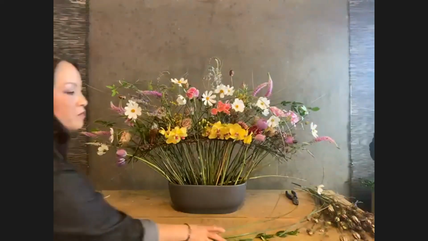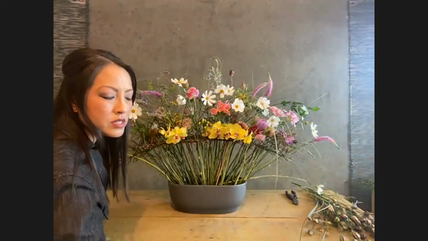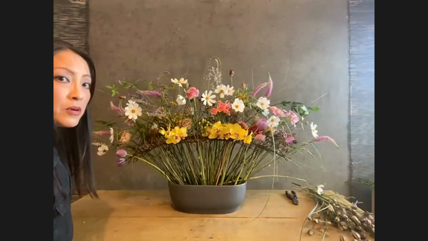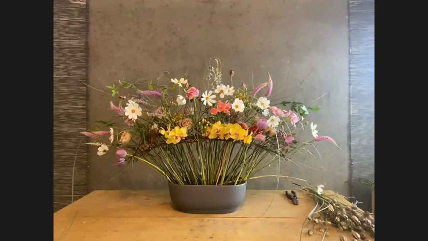So let's show the close-up so you can see the detail. It's kind of hard on this camera. And of course, I can keep adding and adding tons of flowers and creating levels and levels and levels. But of course, we also need to learn when to stop and when to say, okay, no more layers.